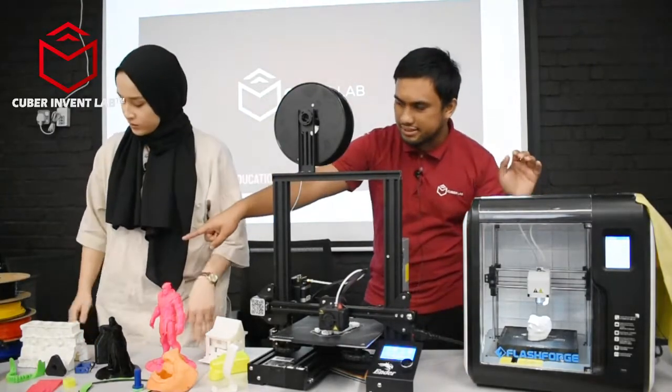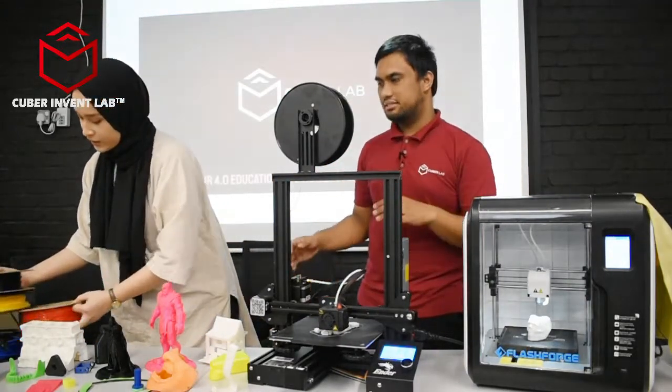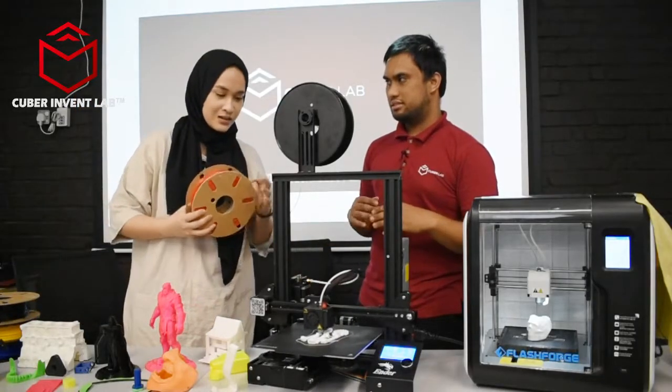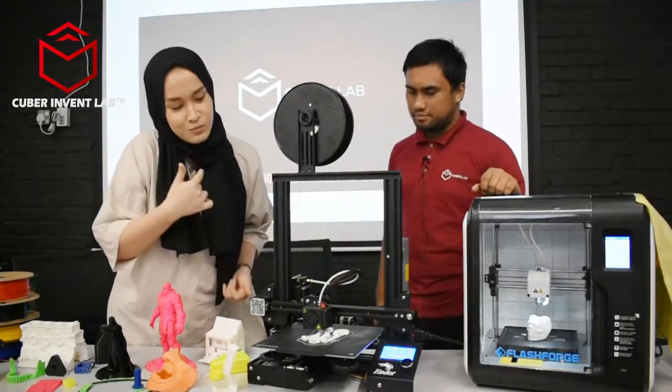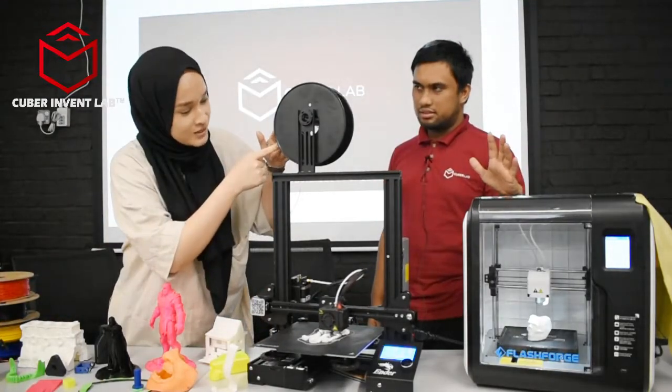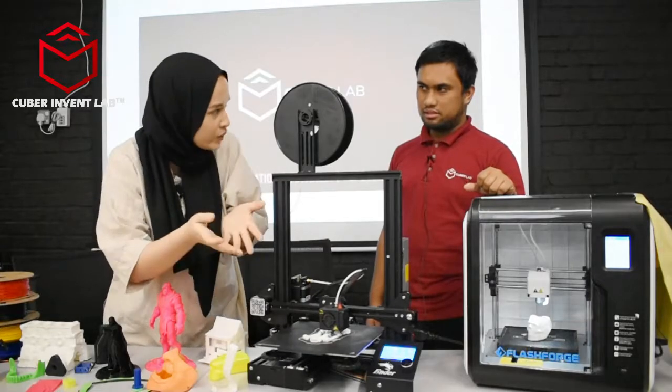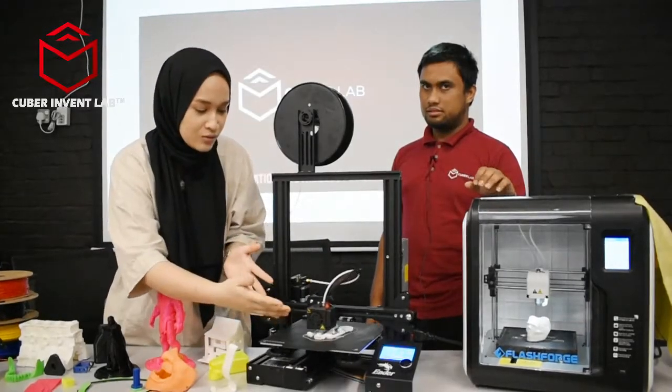Can you take the red one? Oh, this is TPU. Yes. Okay. So what I'm mostly interested in understanding about this machine today, can you explain to me how the filament turns into liquid ink until it makes an object?